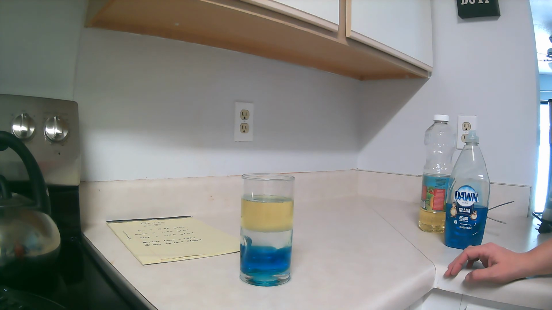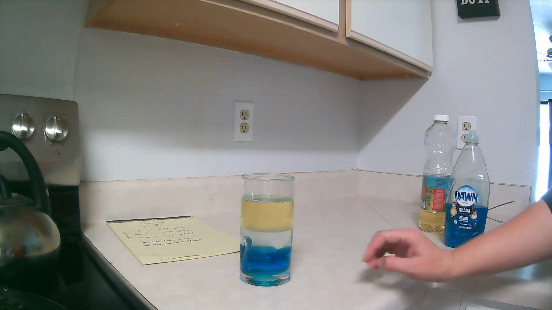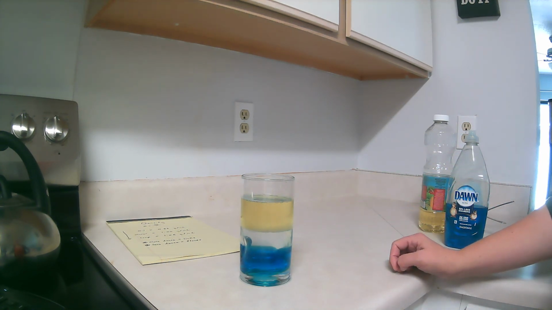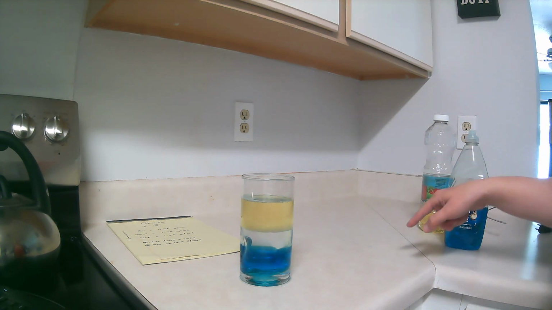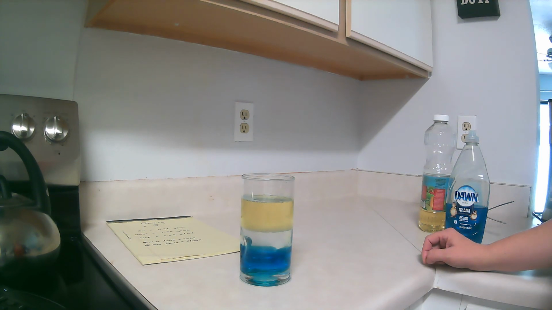And if you're going to do this at home, do not drink it. Absolutely do not drink it. You wouldn't drink soap. Don't drink this. Make sure you have your parents' permission. And please clean up when you're done. Just rinse the glass thoroughly. Make sure there's no soap or oil left in it. Use paper towels to clean the counter. If you got any oil on the counter, you might want to clean it up with some soap too.